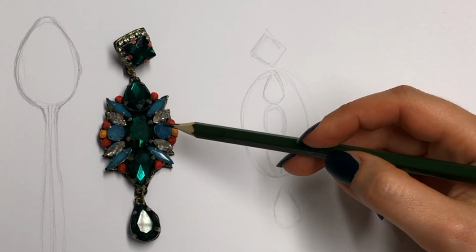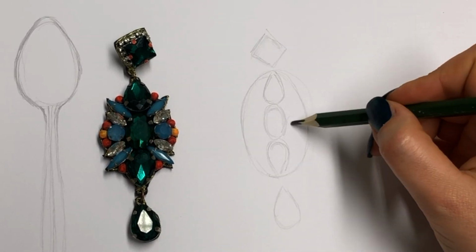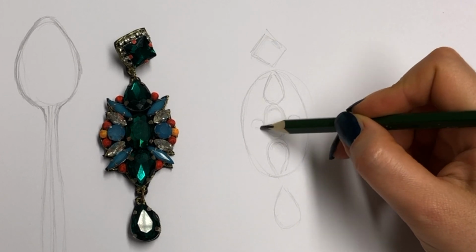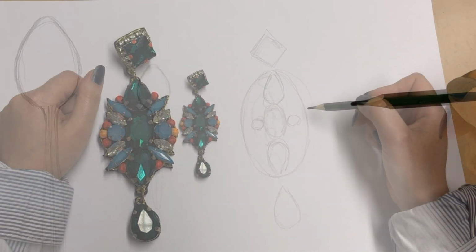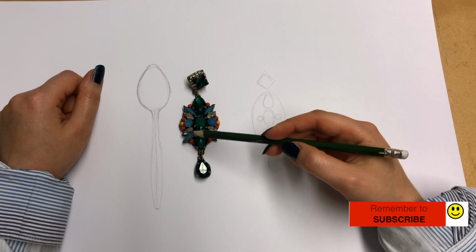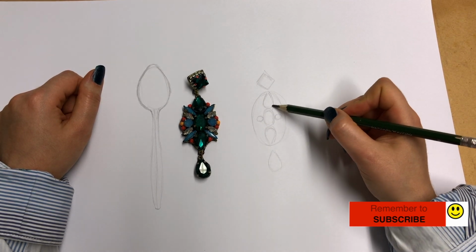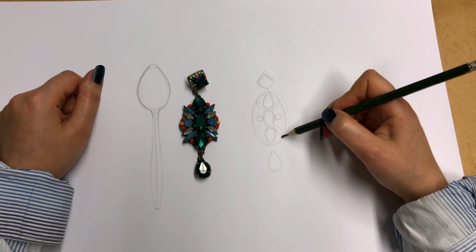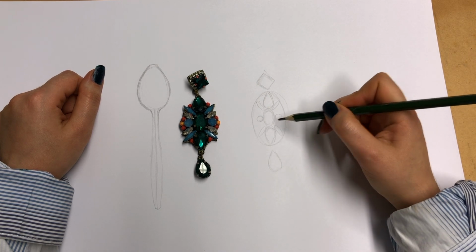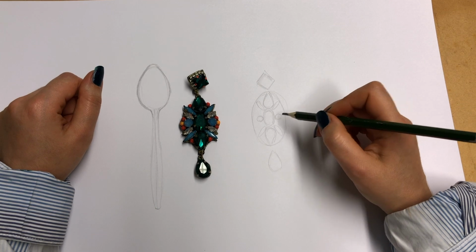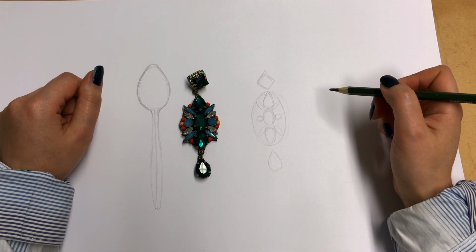Next, let's have a look at these two round stones and just place them right in the center of the oval. Next, these blue long stones. And you see how at this stage I'm not giving them the exact shape. I'm not shaping them all the way through, shading them or anything like this.